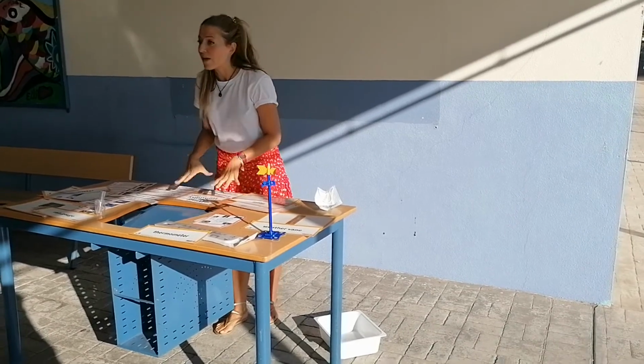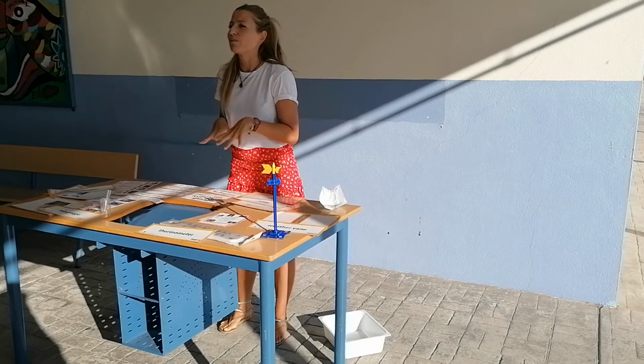Okay? So we learn about the weather and we learn about different tools to measure the weather.